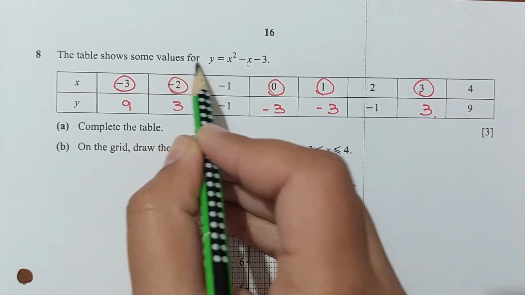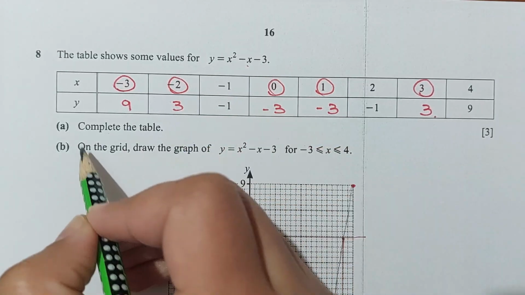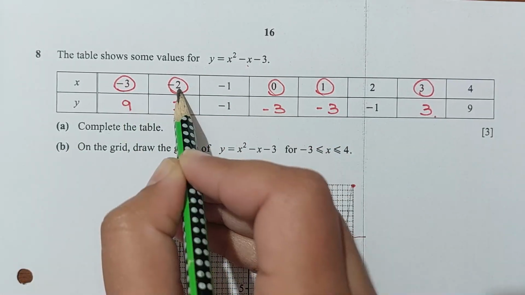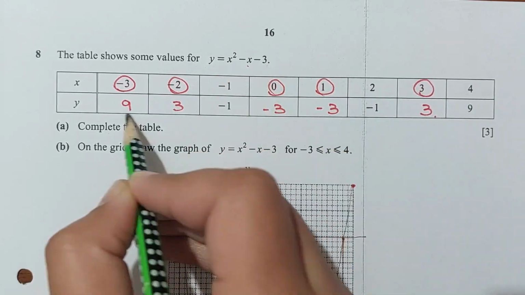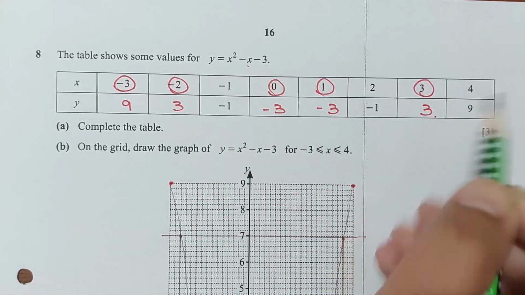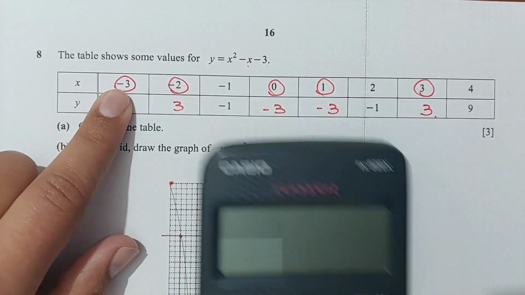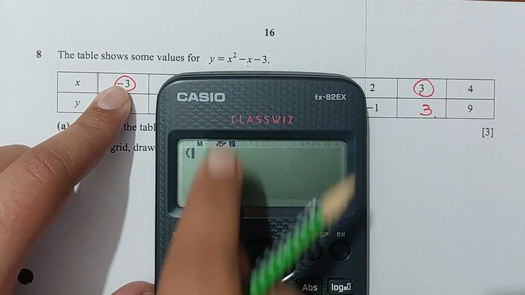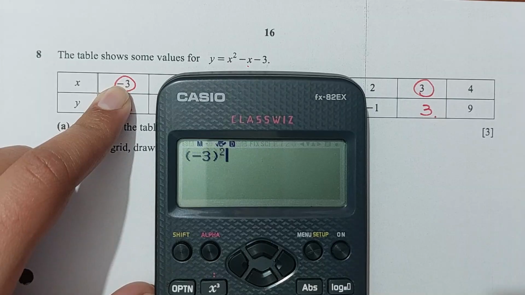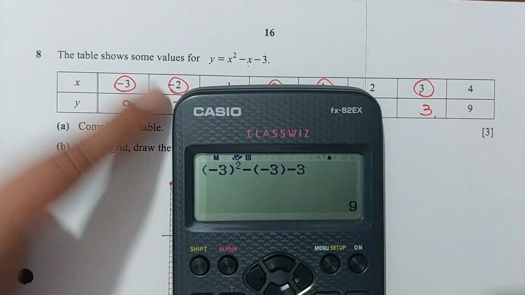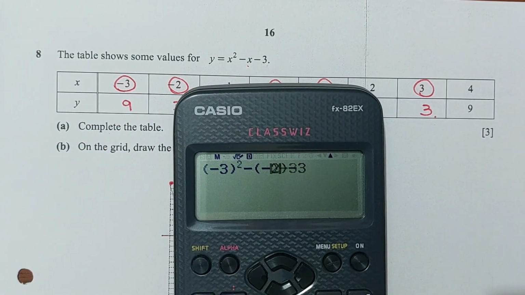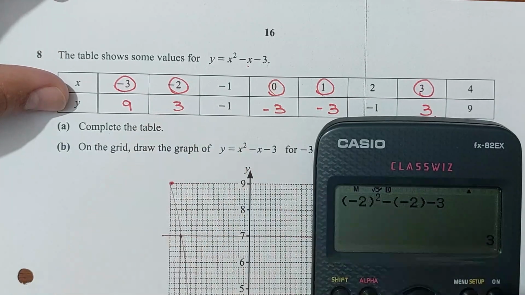So the table shows some values for this function. It's a quadratic function. Complete the table. Then x is -3, -2, 0, 1 and 3. Just plug these values into the calculator and you will get the corresponding y values. Let me show you for one value. Let's say x is -3. So you can do x squared, -3 squared, minus the x value, -3, minus 3. So this is the equation. It's 9 when x is -2. So replace x with -2, and you will get the next one, 3, and so on.